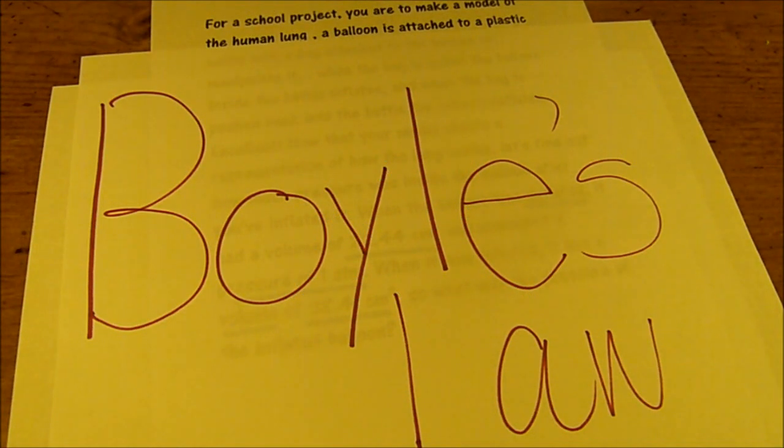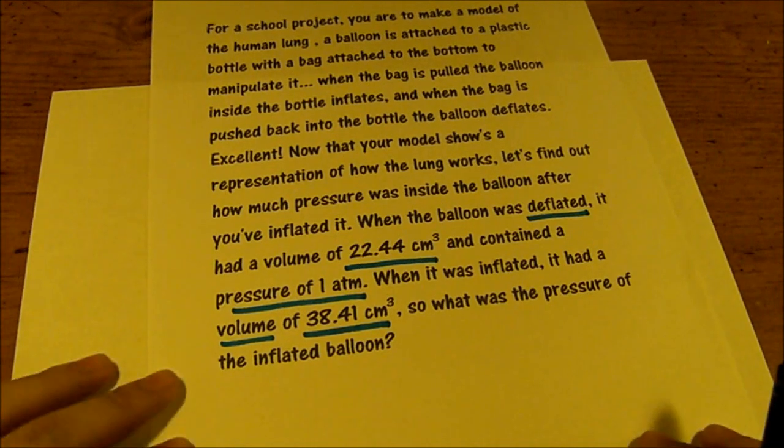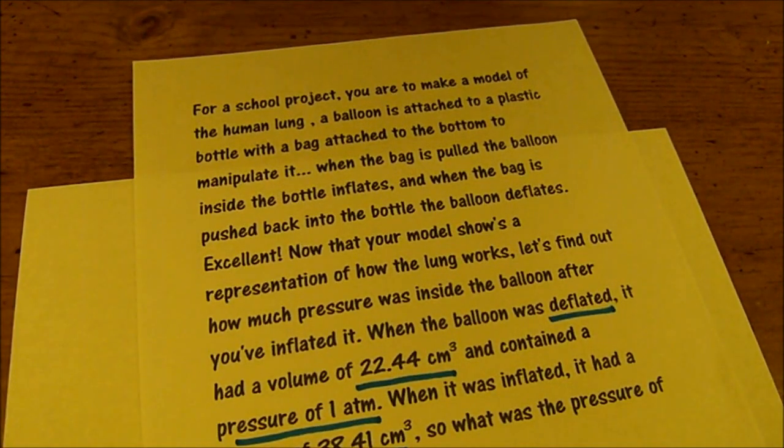Okay, now we will be doing Boyle's law. Let's take a look at our problem. For a school project, you are to make a model of the human lung. A balloon is attached to a plastic bottle with a bag attached to the bottom to manipulate it. When the bag is pulled, the balloon inside the bottle inflates, and when the bag is pushed back into the bottle, the balloon deflates. Excellent! Now that your model shows a representation of how the lung works, let's find out how much pressure was inside the balloon after you've inflated it.